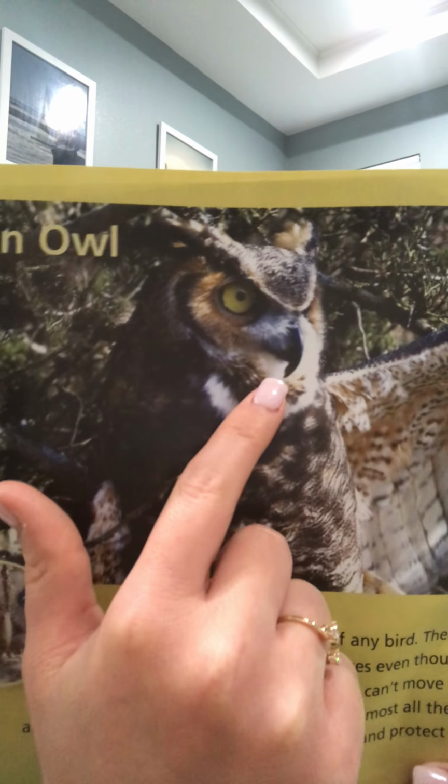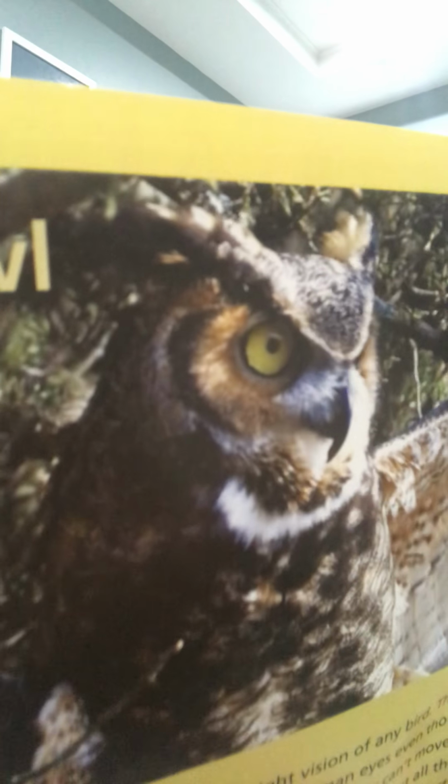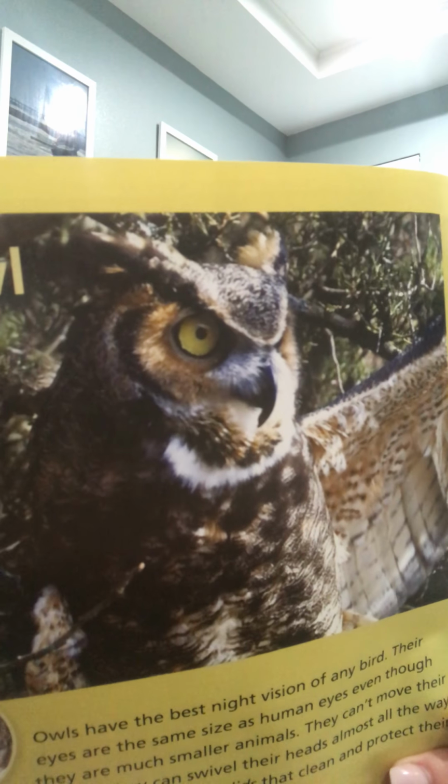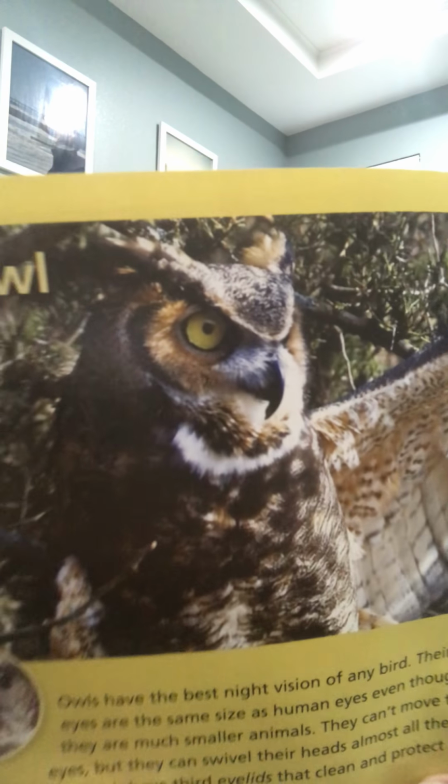Its beak, right? So when we think about the characteristics of an owl, of course we're going to do the physical things, the things that we can see with our eyes, but also there's another characteristic about owls, and you may know this.